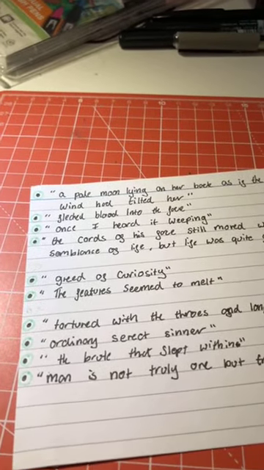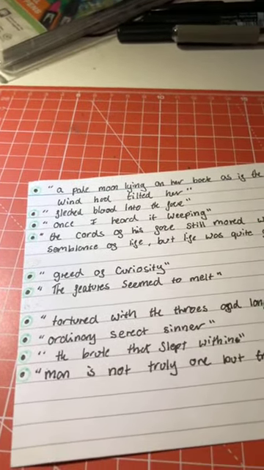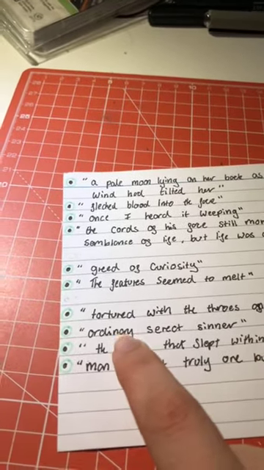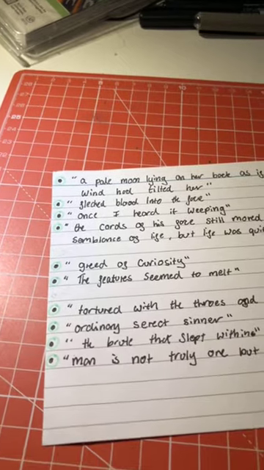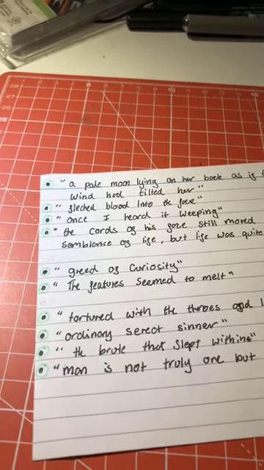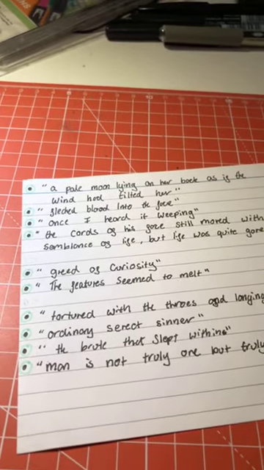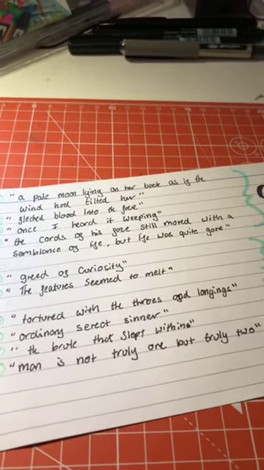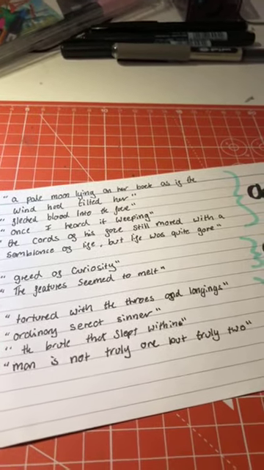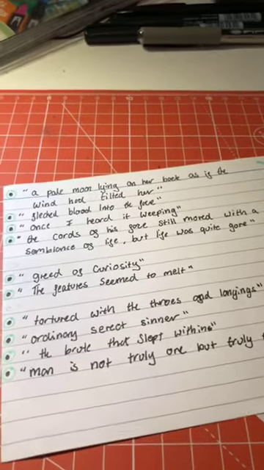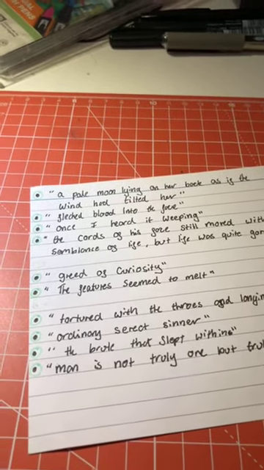It was painful. He was trapped by it. The second one I want to talk about is "ordinary secret sinner." The word "ordinary" implies that there are many secret sinners, and Jekyll is just one of them in this society. This will get you your AO3 marks when you talk about Victorian repression, and how even though Jekyll went to extreme lengths to separate himself, all Victorians actually do this just on a metaphorical level rather than a physical one. So that's something you can really pick up on there.